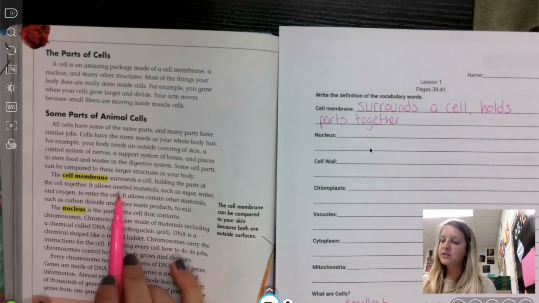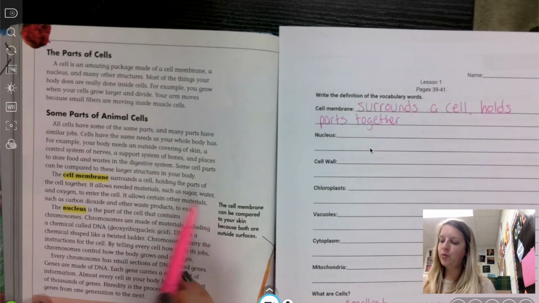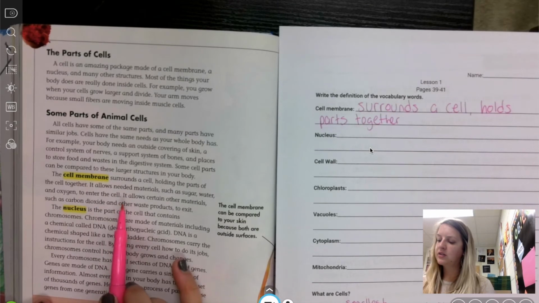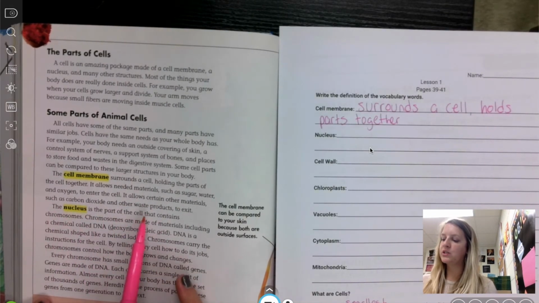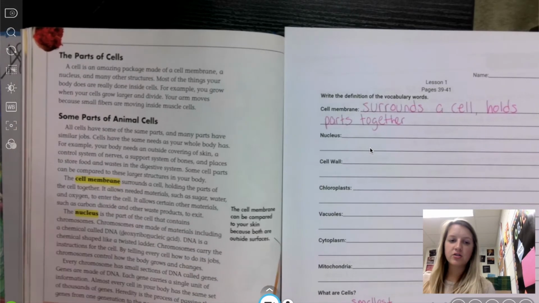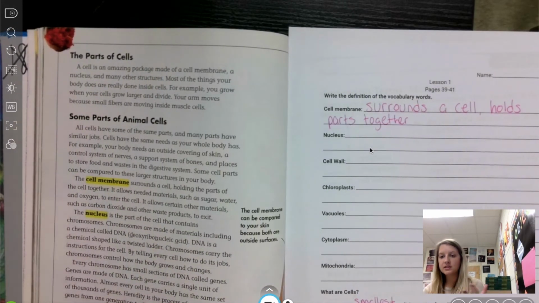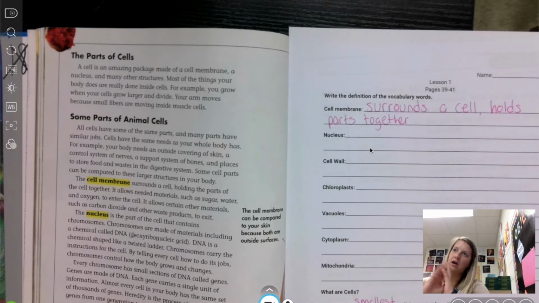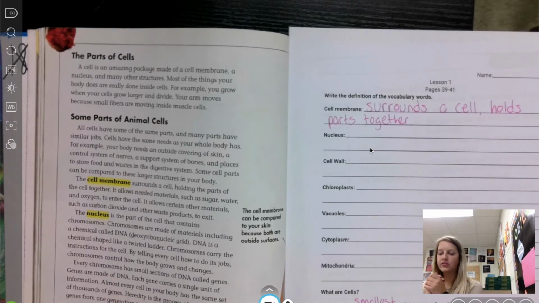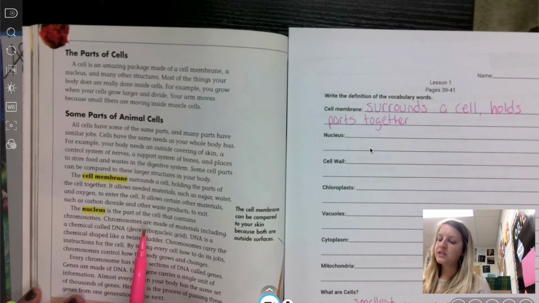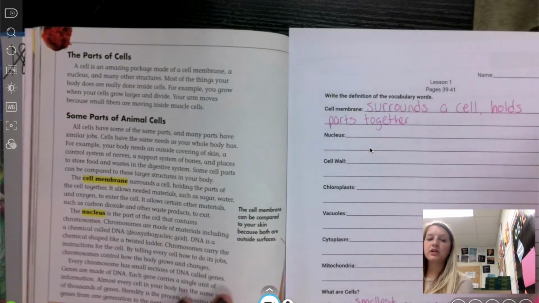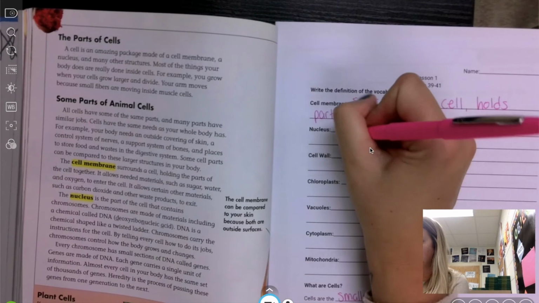It allows needed materials such as sugar, water, and oxygen to enter the cell. It allows certain other materials such as carbon dioxide and other waste products to exit. So the cell membrane works to let things in, kick things out as they need to leave, and to hold everything inside together. The nucleus is the part of the cell that contains chromosomes. I'm going to write that down right away.